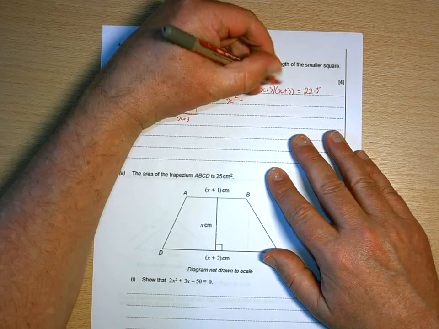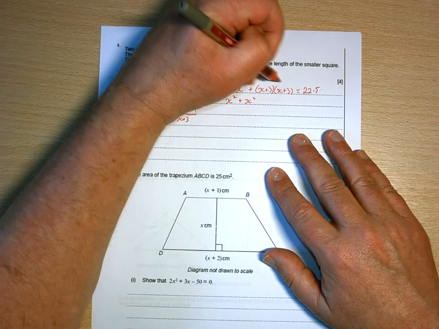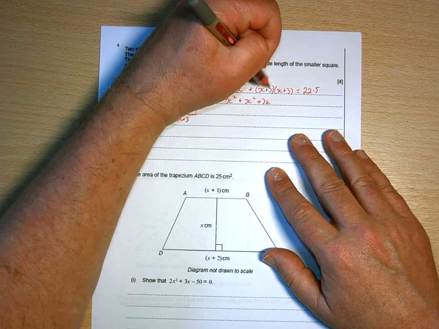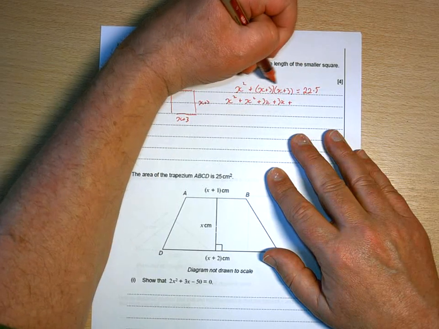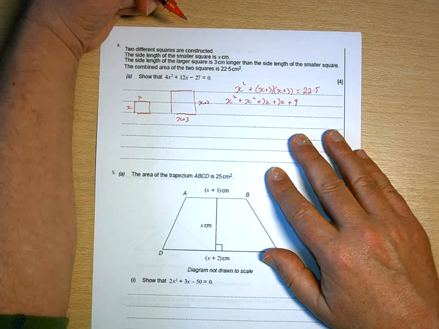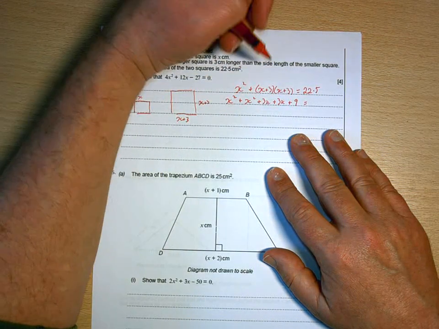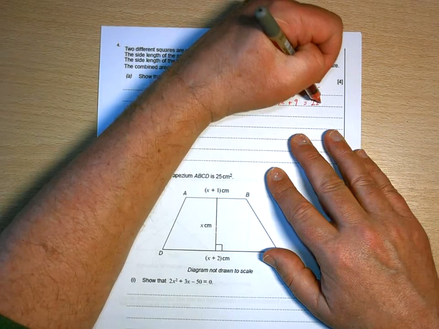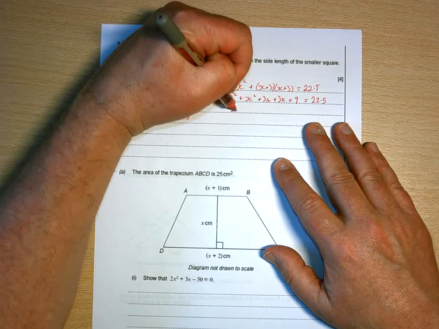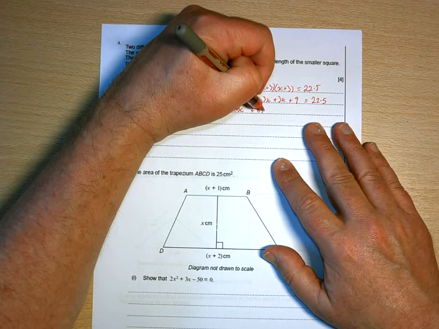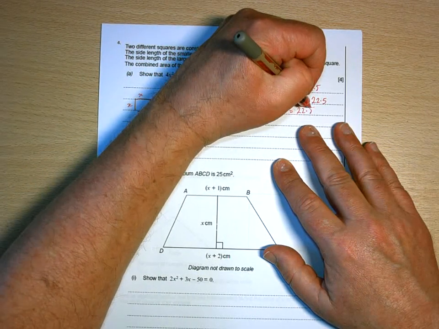I can expand this using FOIL, so x times x is x squared plus 3x plus 3x plus 9 equals 22.5. A little bit of tidy work then. x squared plus x squared, 2x squared plus 6x plus 9 equals 22.5.